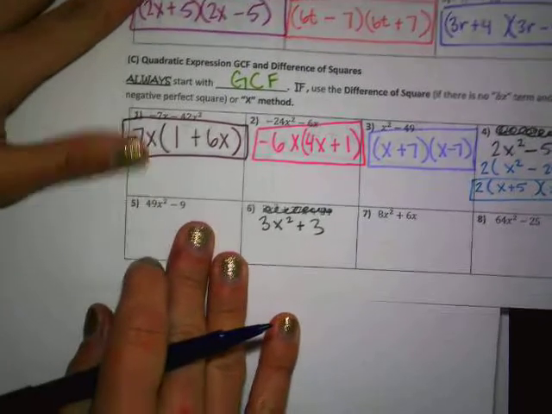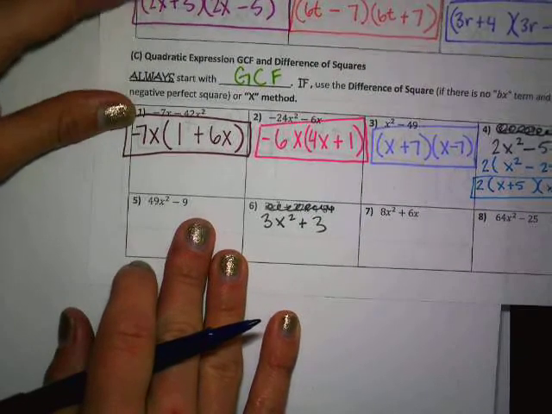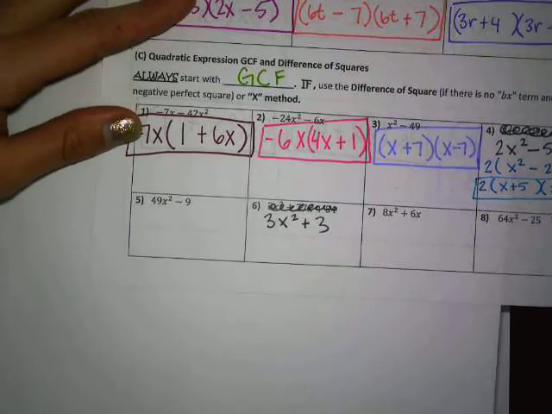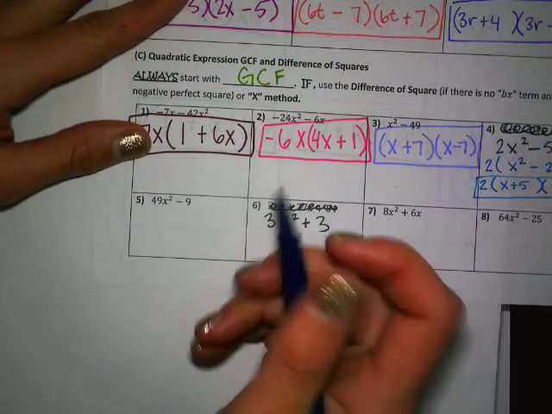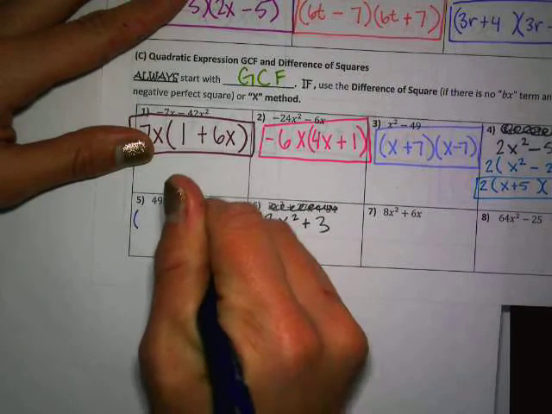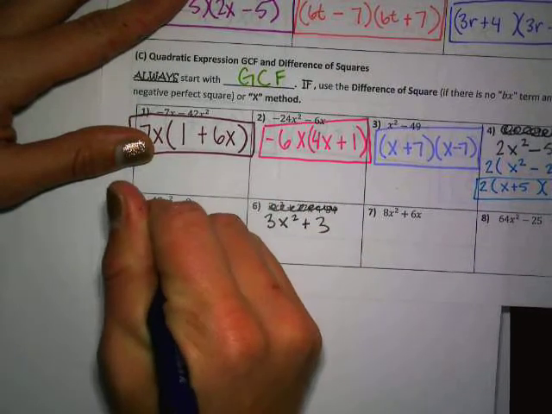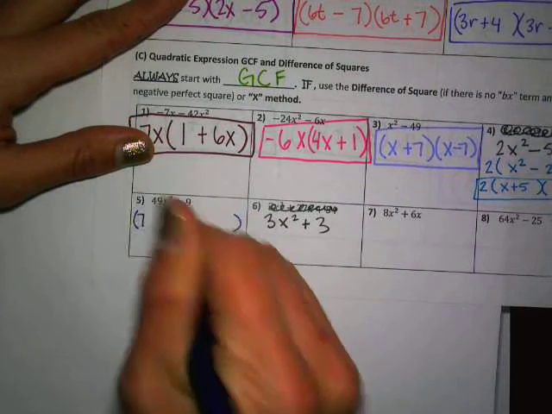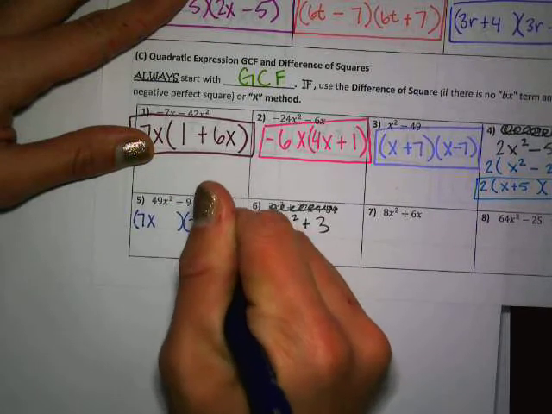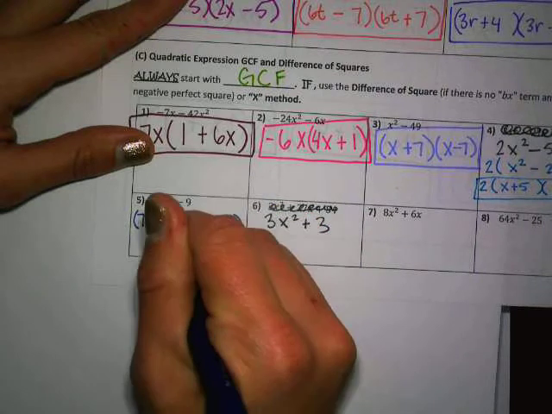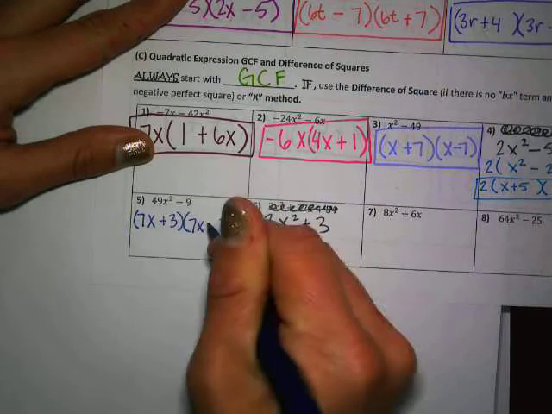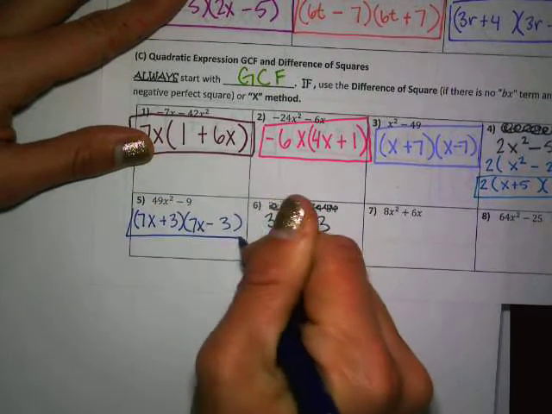All right, jump down to number 5. Do you have a GCF? No. Is it a difference of squares? Yeah. All right, so what would the answer be? X minus... oh, wait, no. 7x, man, I'm off today. Plus 3 and minus 3. Very good.